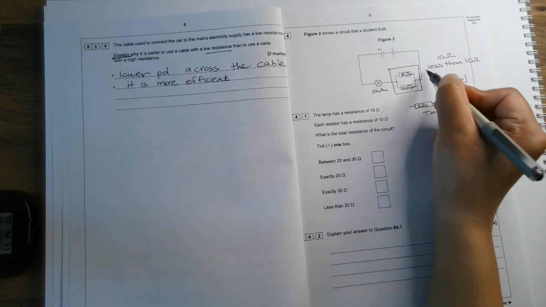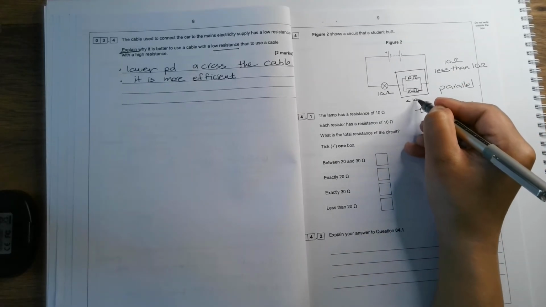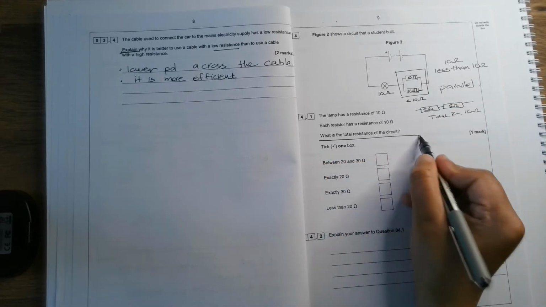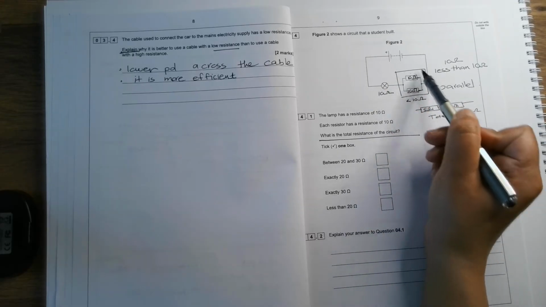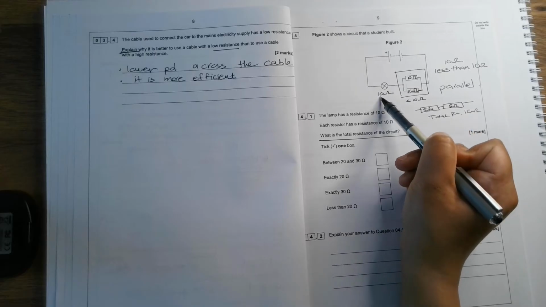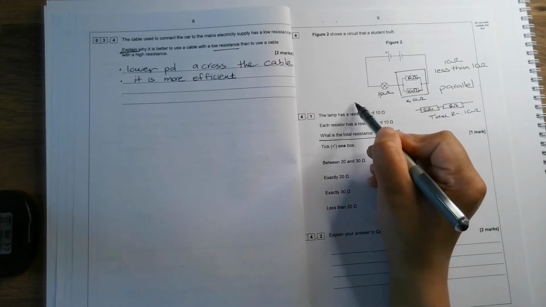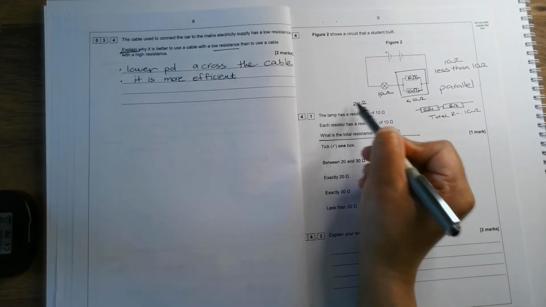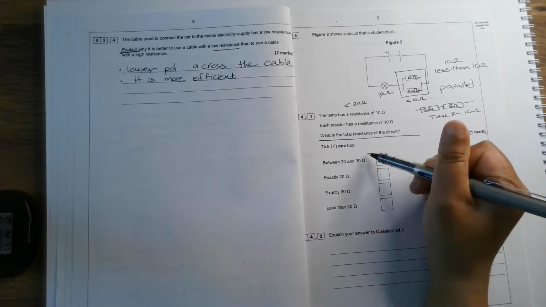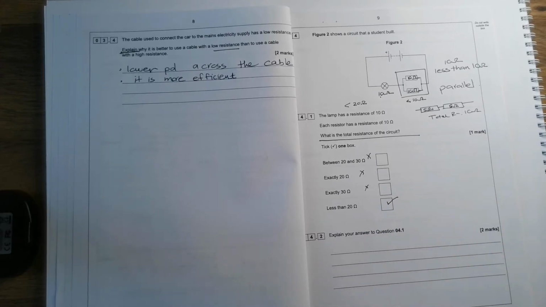Okay, so all of this together is less than 10 ohms. But the question is, what is the total resistance of the circuit? We worked out the overall resistance here, and now let's go back to the entire circuit. Now that's 10 ohms, and then we said that's less than 10. So 10 plus 10 is 20, but we said less than, so it has to be less than 20. So let's have a look. Can't be that one. Nope, nope, less than 20 ohms.